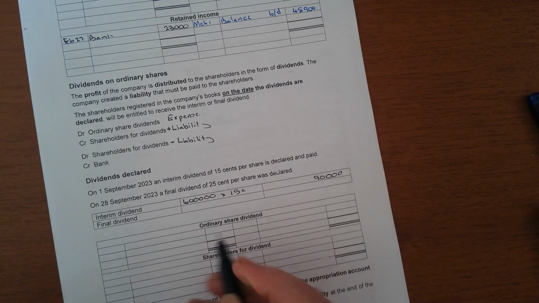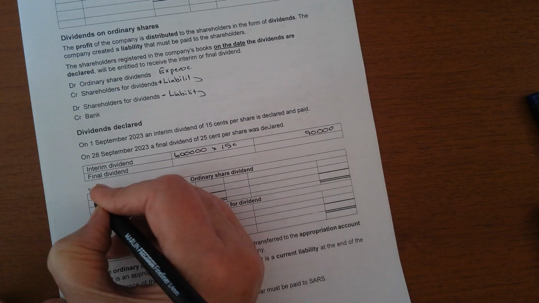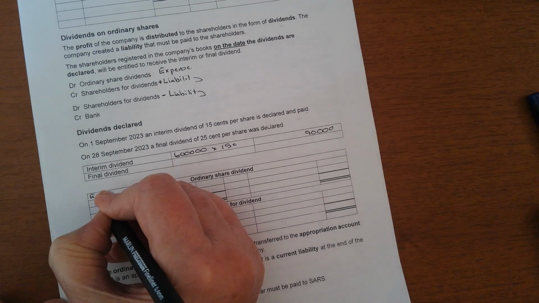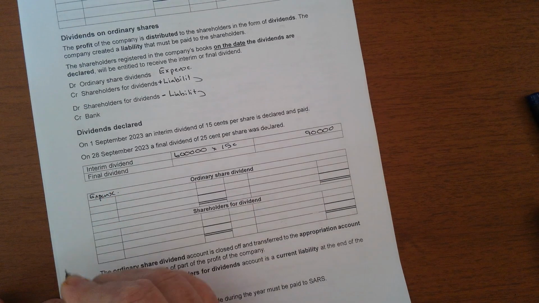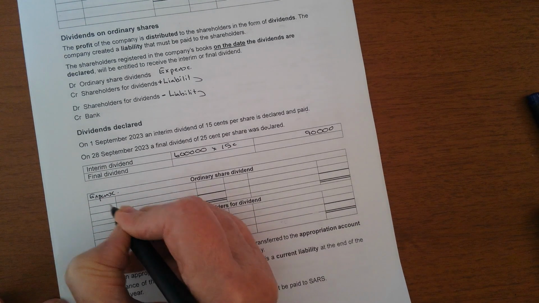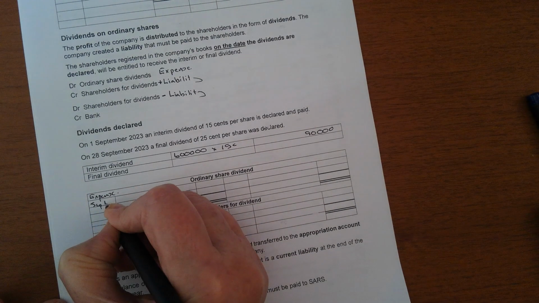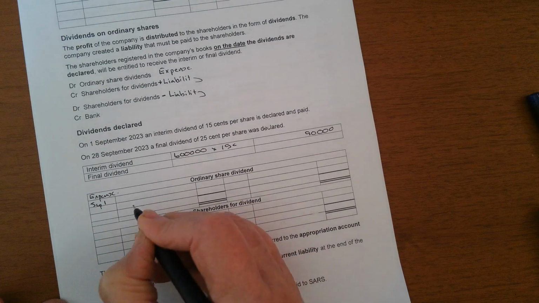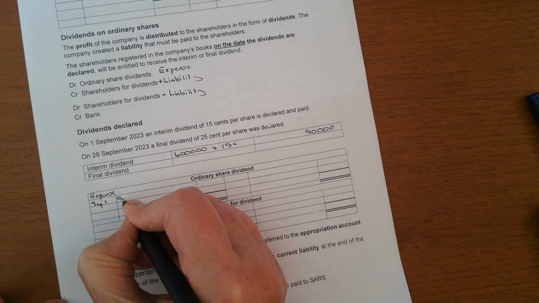So the ordinary share dividend is your expense for the business that will be paid out of the profits. I will indicate on September the 1st that we owe the money to the shareholders when it's declared.